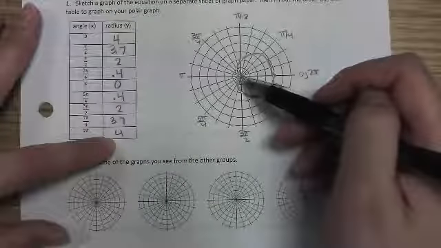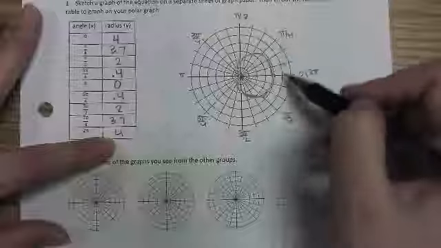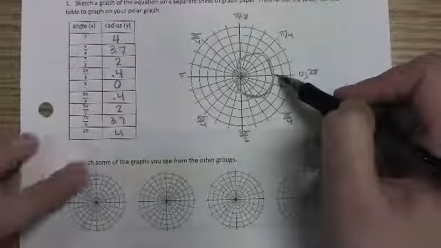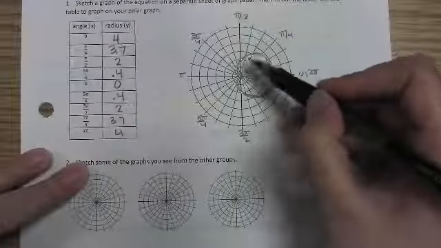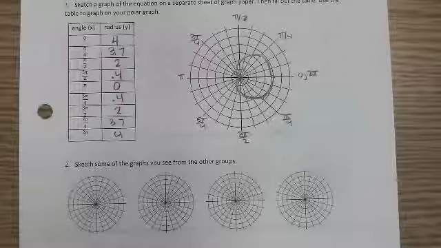So what I want you to notice is it divots in to hit 0. The furthest out that it goes is 4. And we're crossing over here at 2. These are kind of important things I'm going to point out in a bunch of the different drawings.